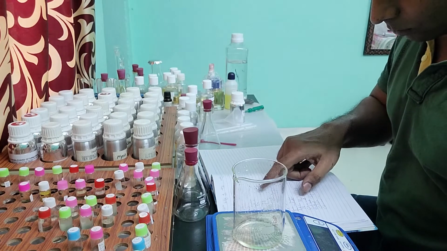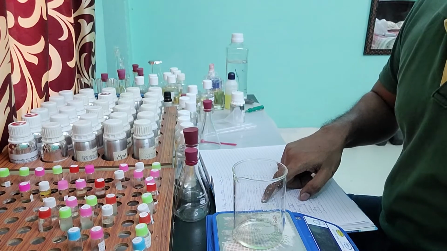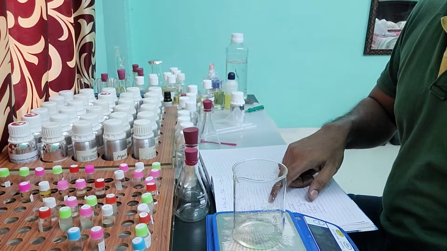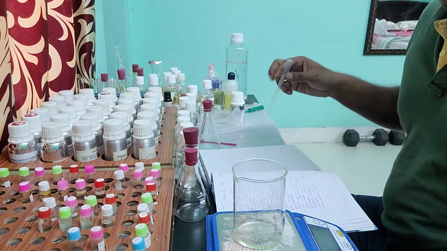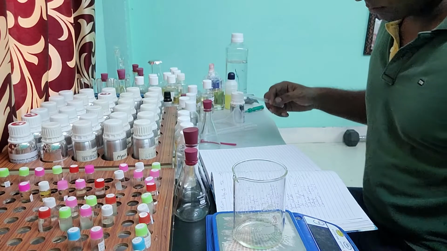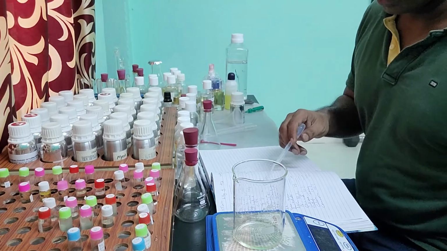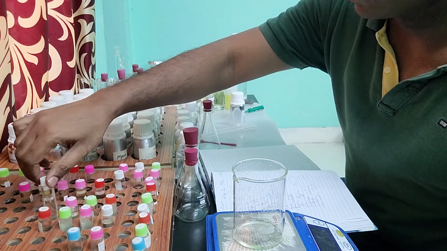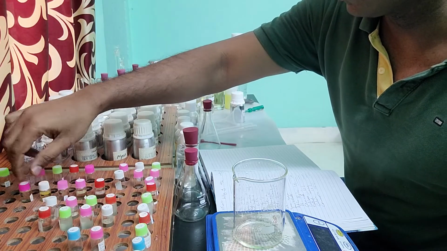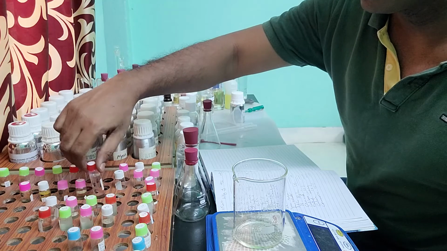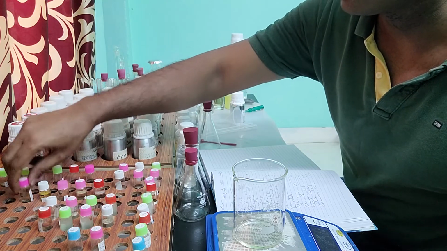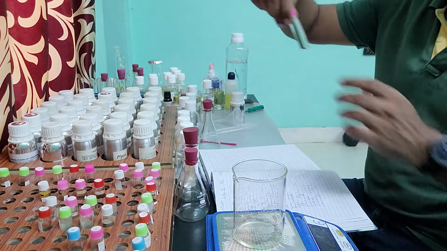The next ingredient is C19. I use 0.1 grams of C19. It smells like pineapple, but too much sweetness is not good, so I added only 0.1 gram. So this is C19.